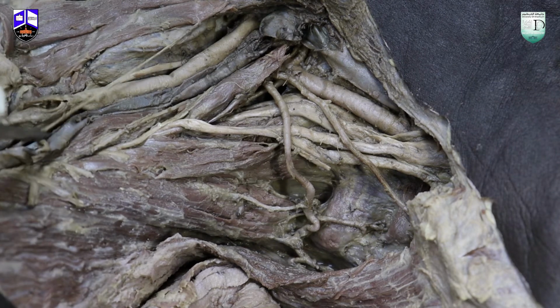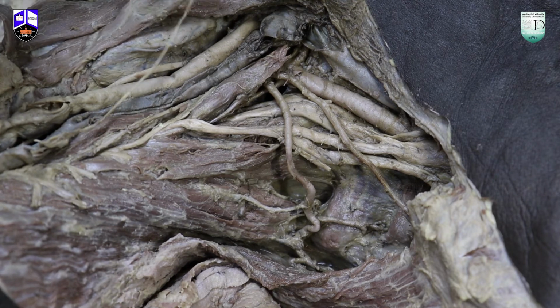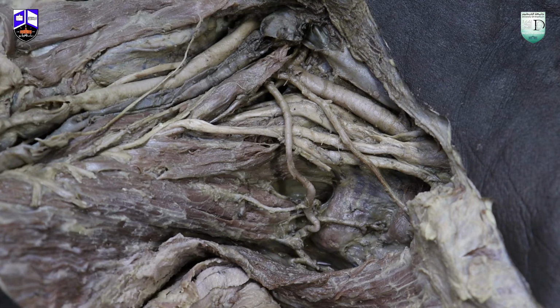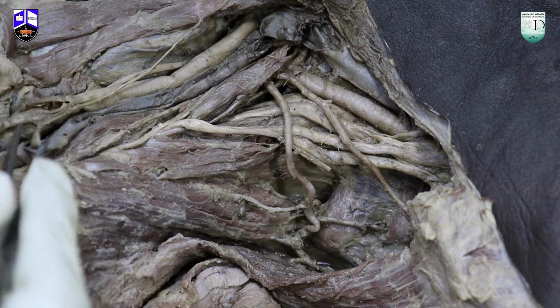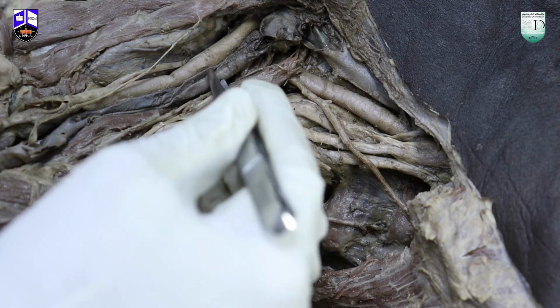It is giving a branch to supply one of the infrahyoid muscles. This is the sternothyroid muscle. The other muscular branch seen here is this one. This is the most important.